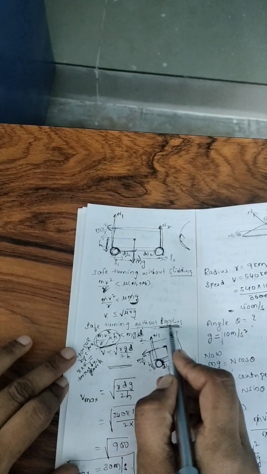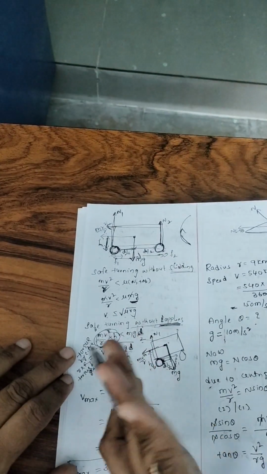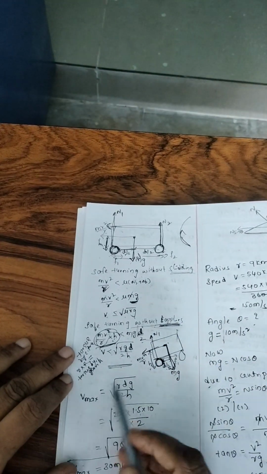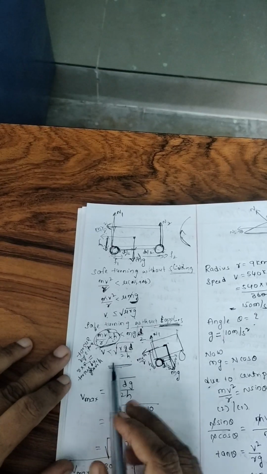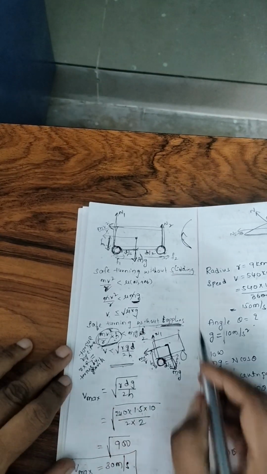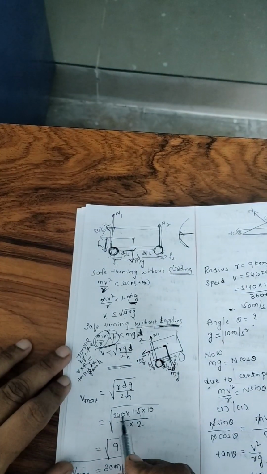When the velocity is this much, we will not find any toppling. There will be safe turning. The car will not fall down, and it just turns and moves smoothly. So now what must be the V maximum for safe turning? Under root rgd by 2h. R, the radius of the curved path, is 240.